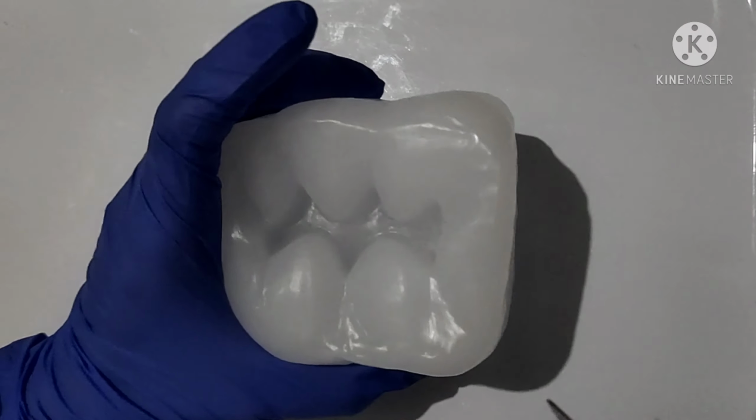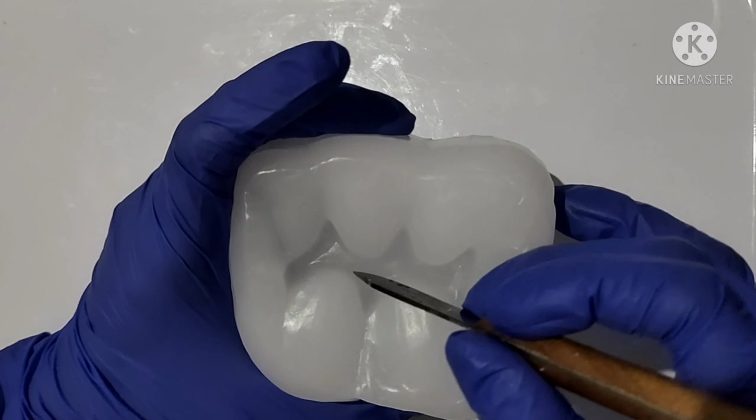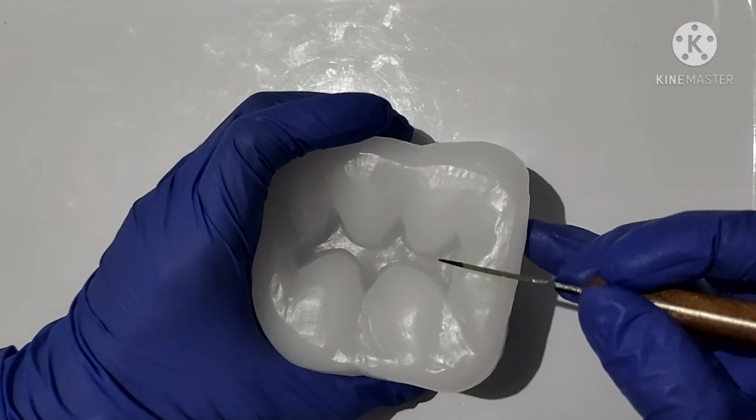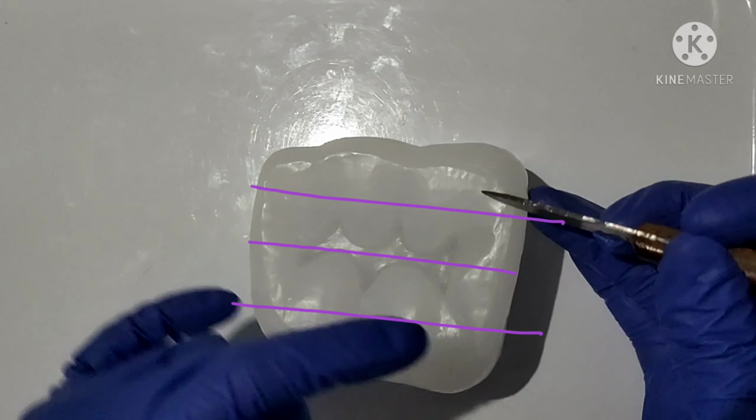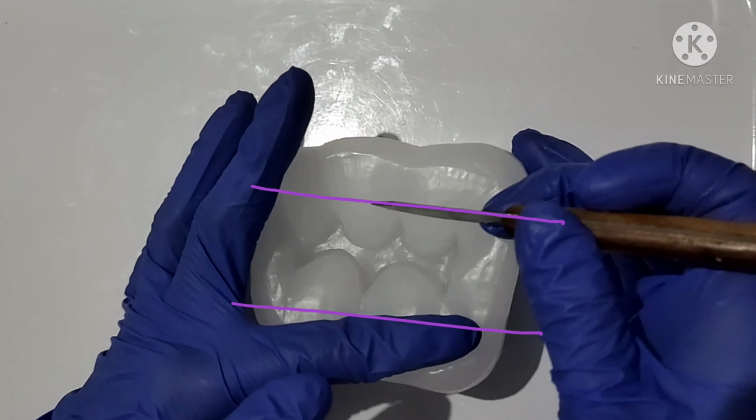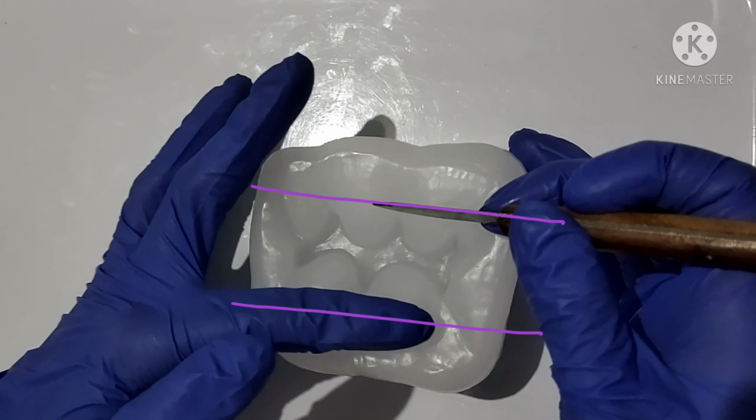For the intercuspal distance, just divide this in half. And then this half divided in half, and also this one. This line here is the exact 1/4 of the intercuspal distance.